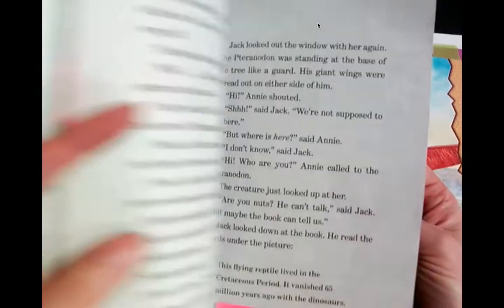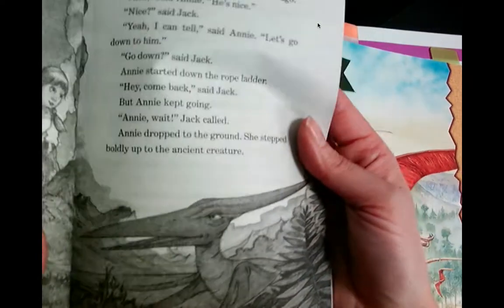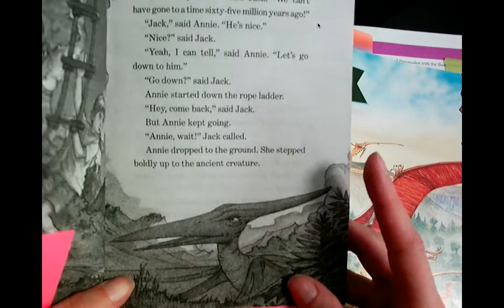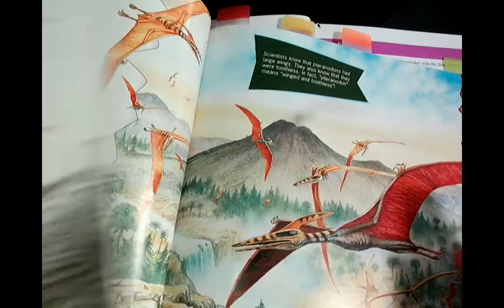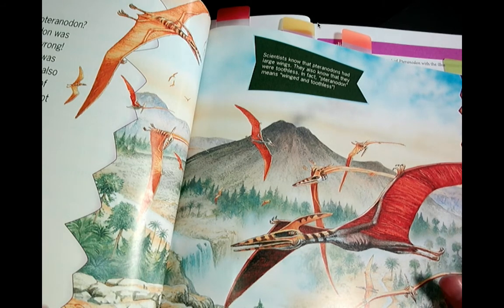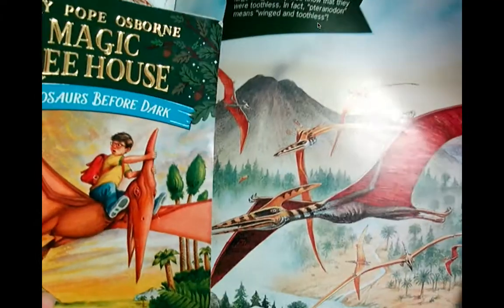Oh, here's another one, but this isn't in chapter 4, but it can give you another idea of how our Magic Treehouse book illustrated a pteranodon compared to a nonfiction text. What do you think? Realistic or not? Do you think this is realistic? Do you think they gave enough details about a pteranodon? You can even look at the front cover. What's your opinion?